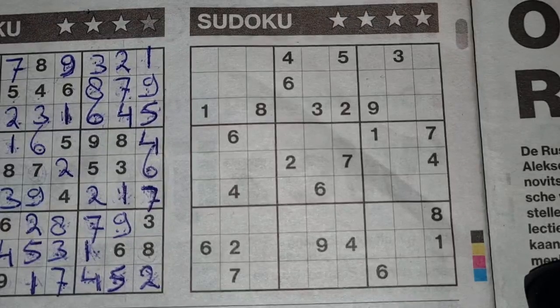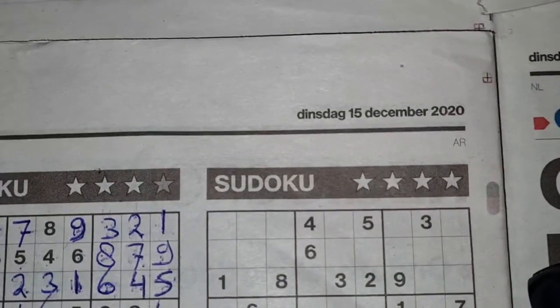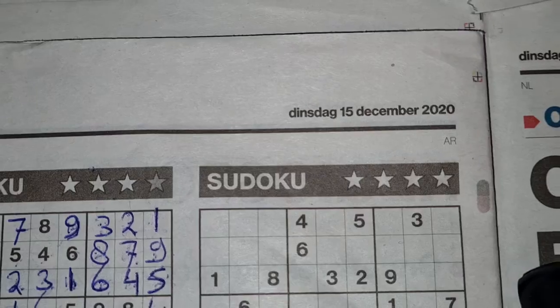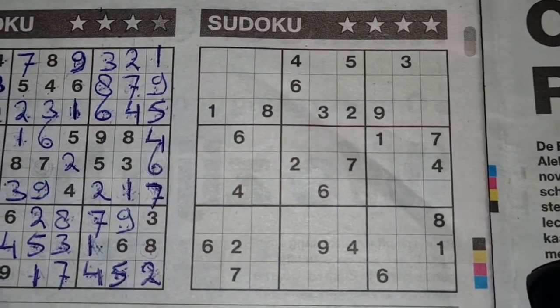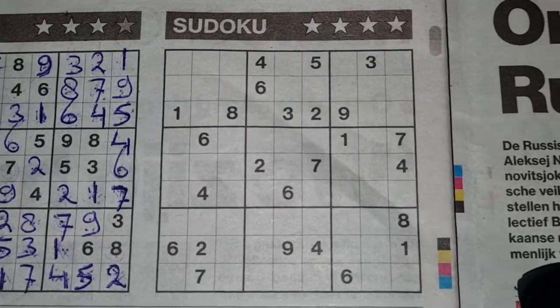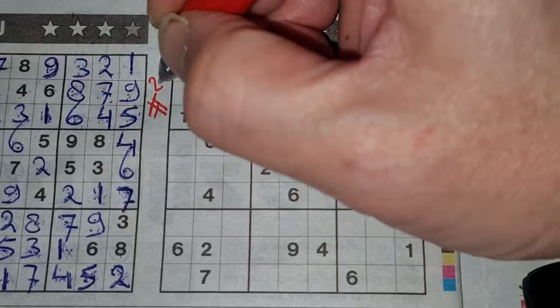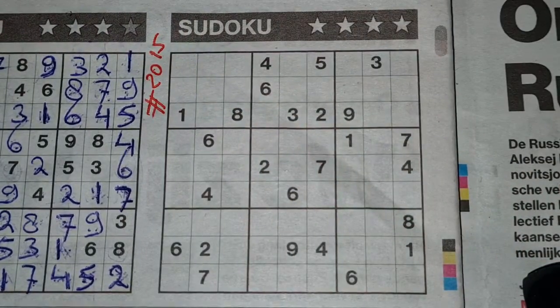Hi guys, we are back again. Back for the second Sudoku. A Sudoku with 4 stars in today's newspaper of Tuesday, December the 15th, 2020. We have here in the additional a 4 stars Sudoku, and this will be number 2015. Alright.